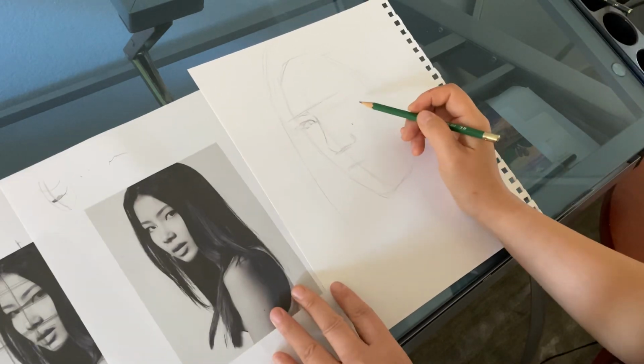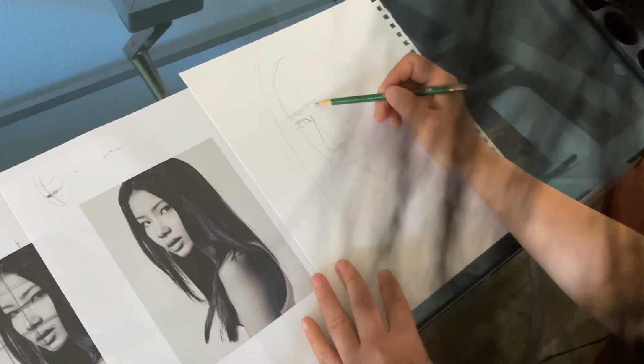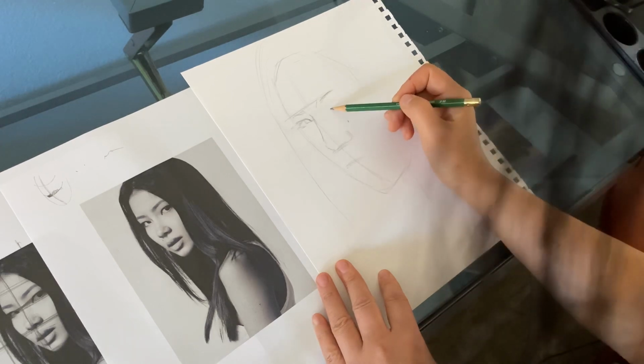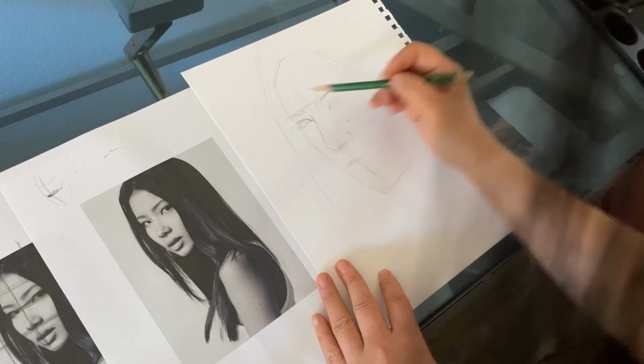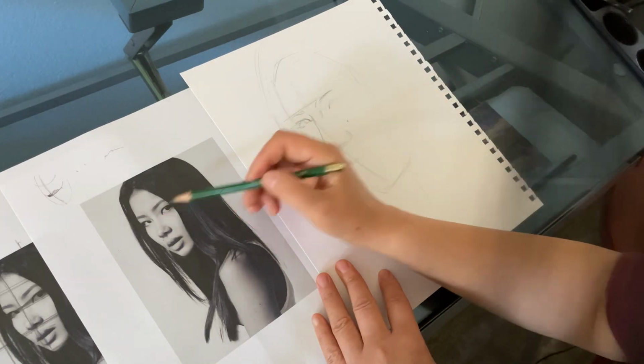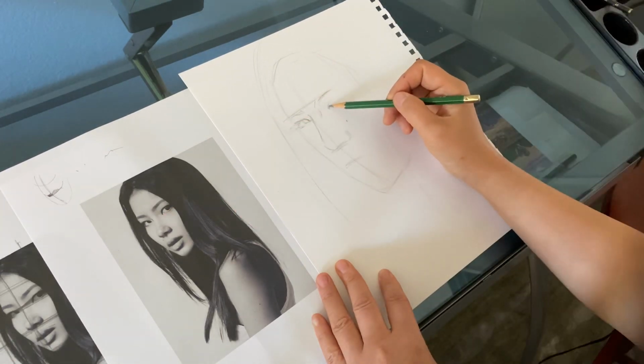I'm going to put the eye. Then that's the eyebrow, that's the other eye. So don't put the eye here, okay? Because that's where the nose is. So that's the distance, that's the eye.